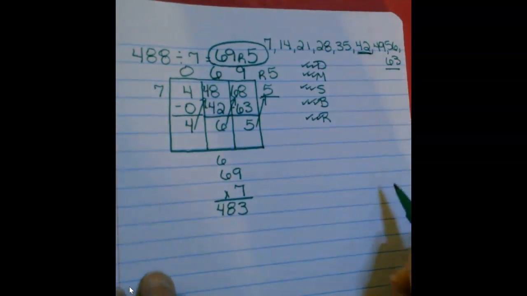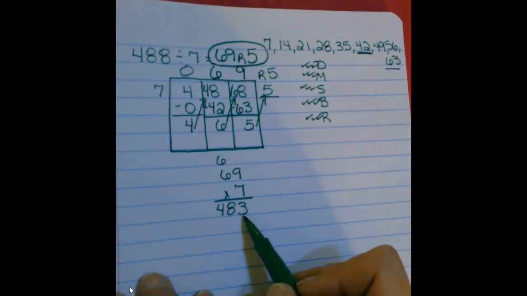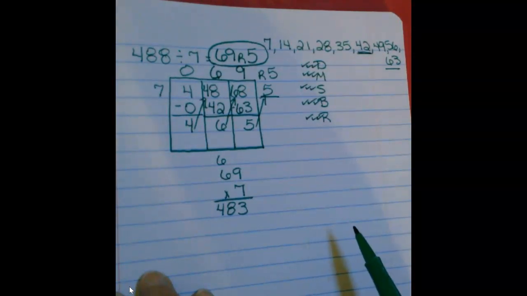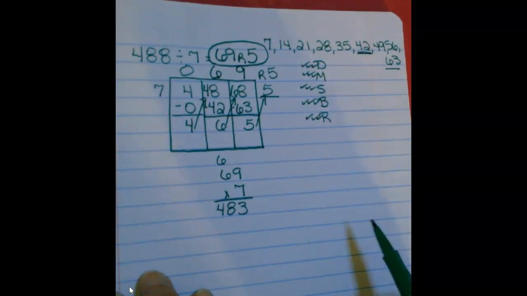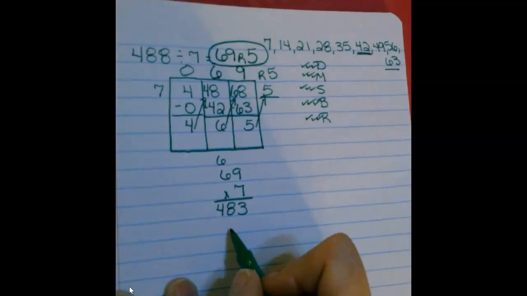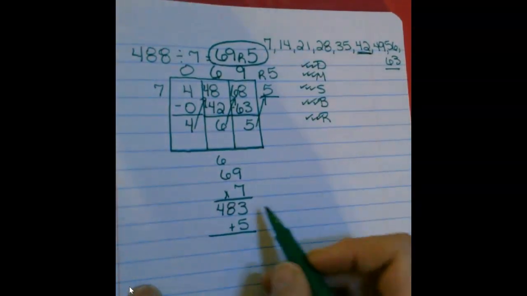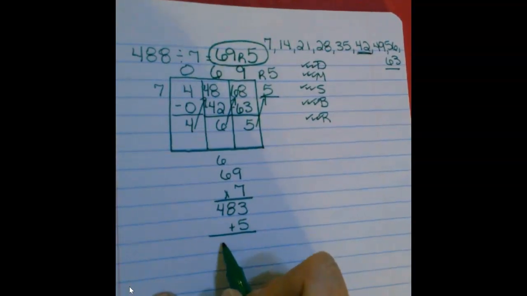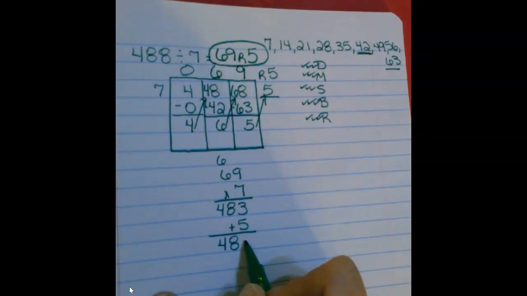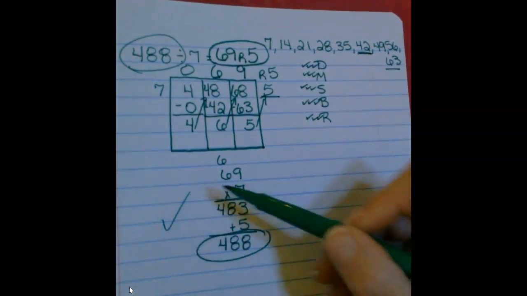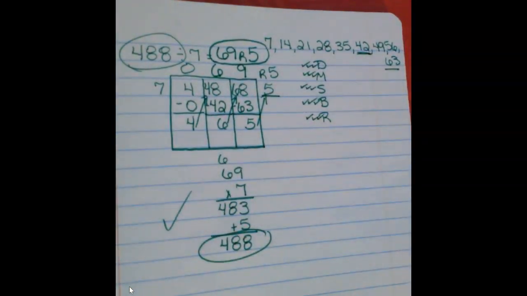Okay? All right. So I have 483, but my dividend was 485. Something's wrong. What's wrong here, Ryder? You used like the remainder of 5 and add it up. Very good. I have to add that remainder of 5 back in there. So 483 plus 5 is going to equal 488. Does my product match my dividend? Yes. So then I know I've done my work correctly.